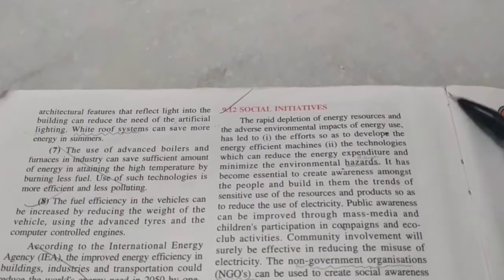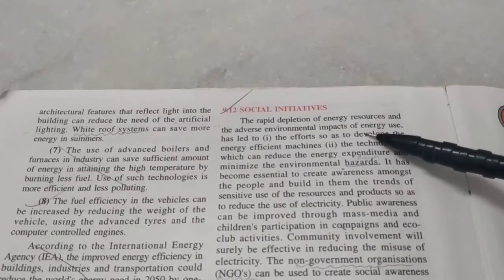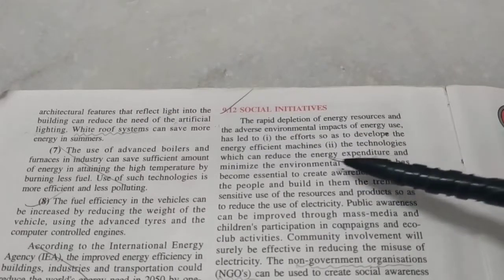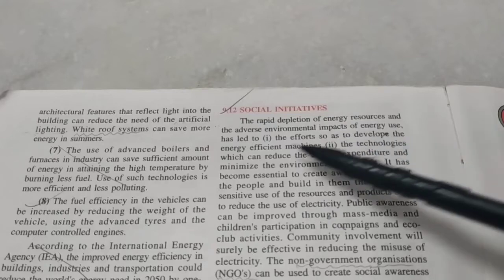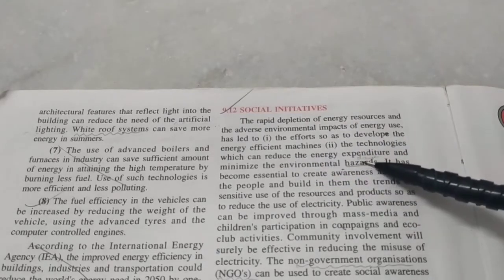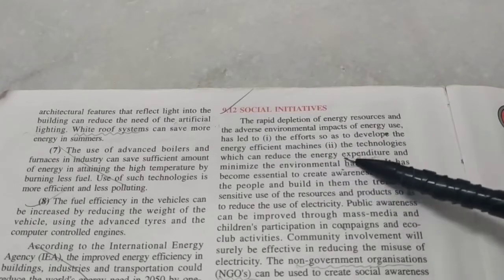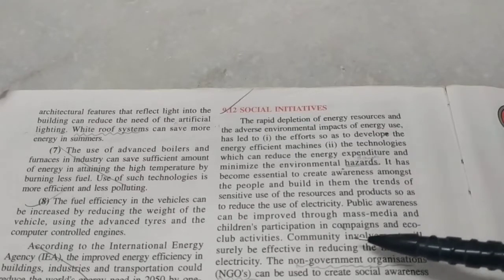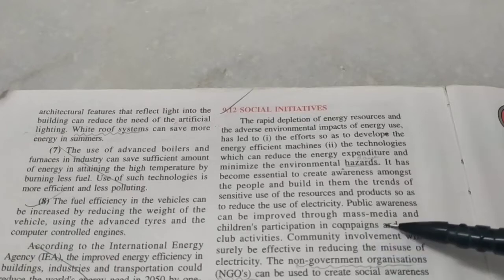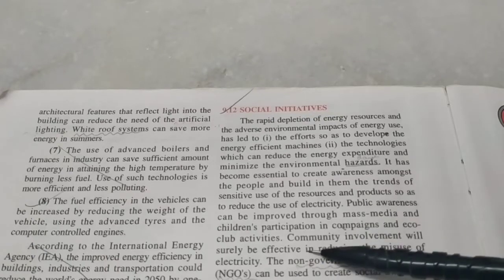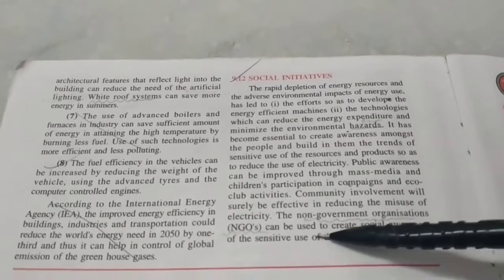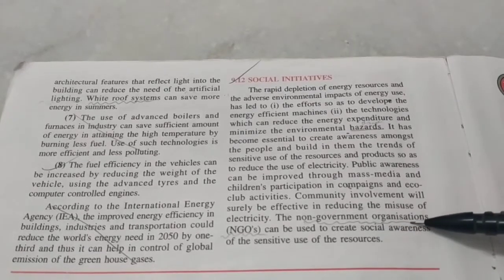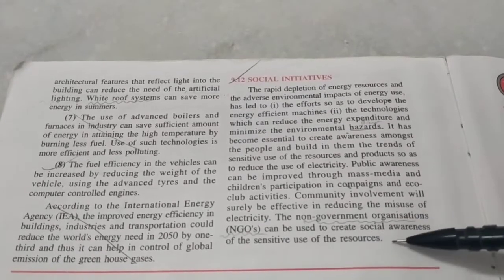Now, what are the social initiatives we can do for efficient use of energy? First, develop the energy efficient machines and the technologies which can reduce the energy expenditure. Public awareness is very important. Through mass media, we should have children's participation. There should be campaigns, eco-club activities to spread awareness. Even NGOs, that is non-government organizations, they are non-profit organizations, can create social awareness.